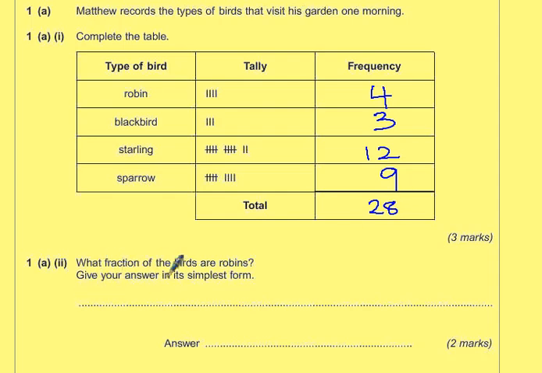Part 2. What fraction of the birds are robins? And it says give your answer in its simplest form. So robins is 4 out of 28. And because it's in its simplest form, we can divide both the top and the bottom by 4 to give us the answer 1/7 in its simplest form. So 1 out of every 7 birds are robins.